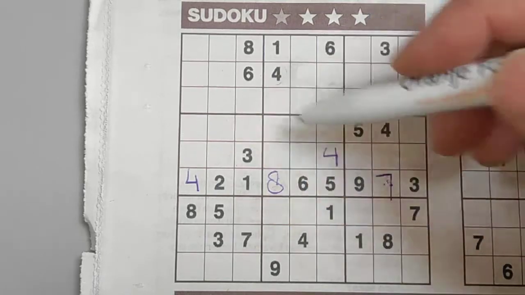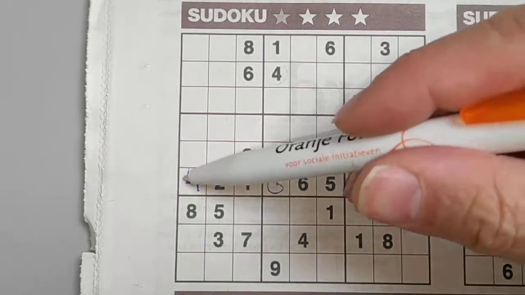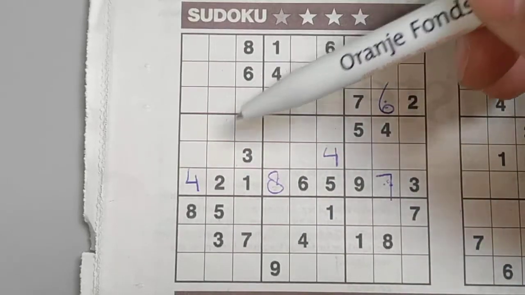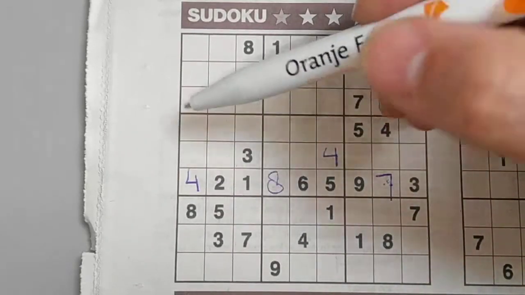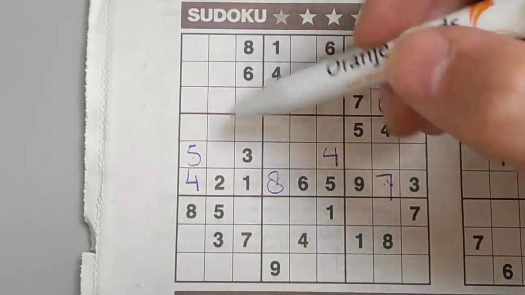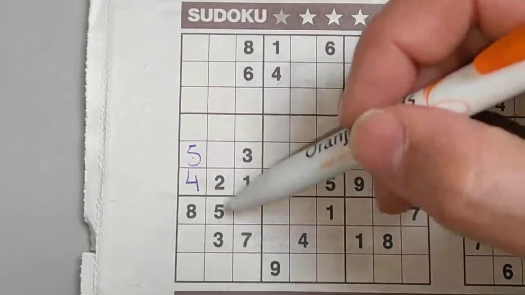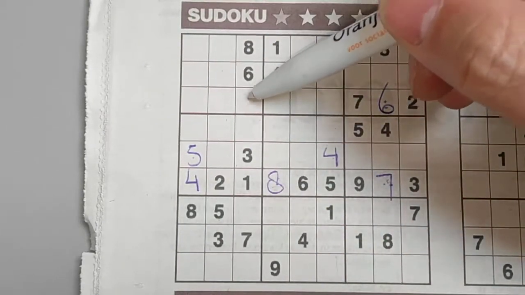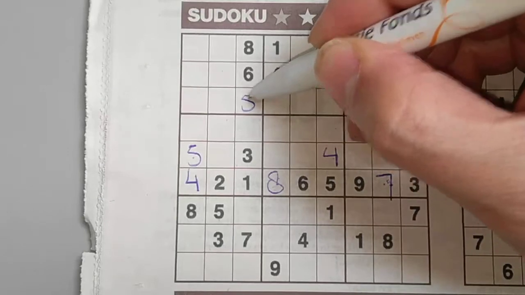5 in this row, 5 in that row. So in the row between, the only 2 places for a 5 should be here or there. But I see here 5, no 5 there, 5 should be here. 5 in the first column, 5 in the second column. So in the third column, the only place for a 5 should be here.